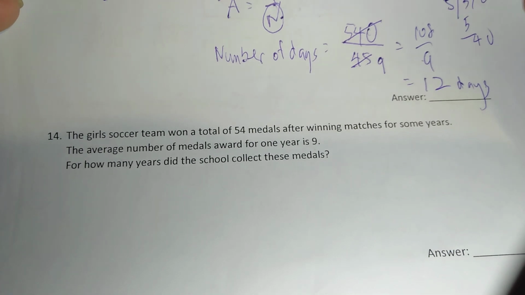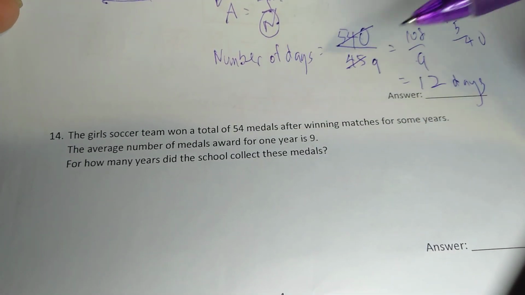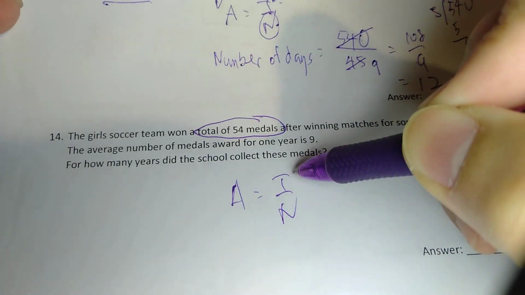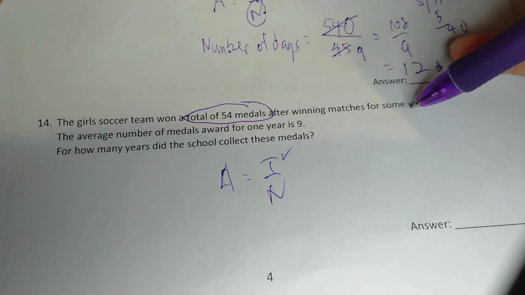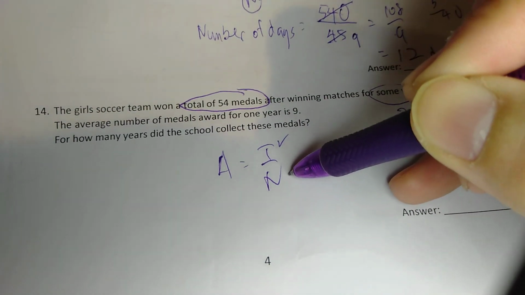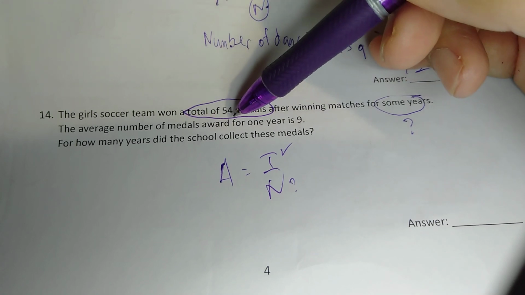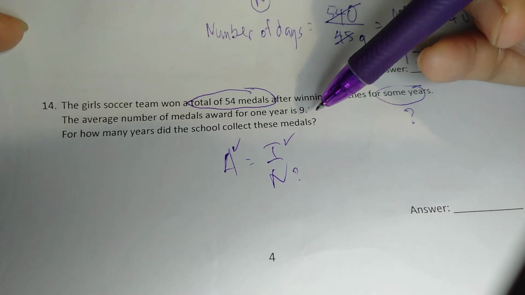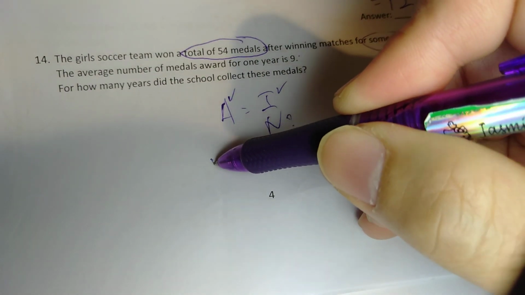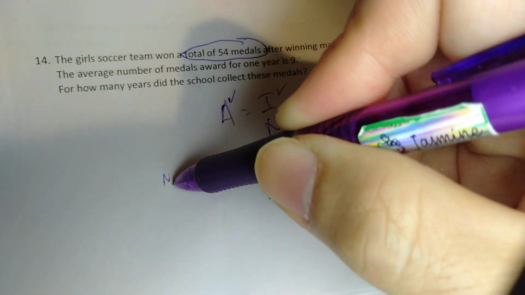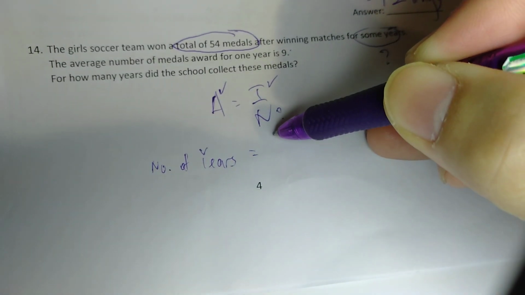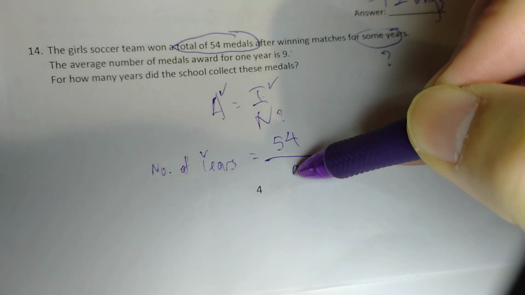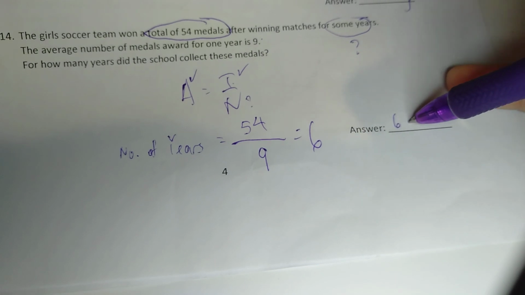Now, next. The girls' soccer team won a total of 54 medals. So I know total is 54. Winning matches for some years. I don't know how many years. The average number of medals awarded for 1 year is 9. So I know the average is 9. How many years did the school collect the medals? So I know that the number of years will be total, 54, divided by average number of medals, 9. That will be 6 years.